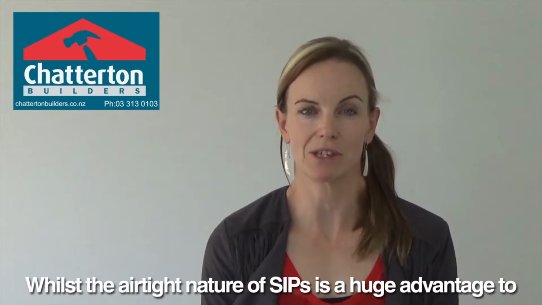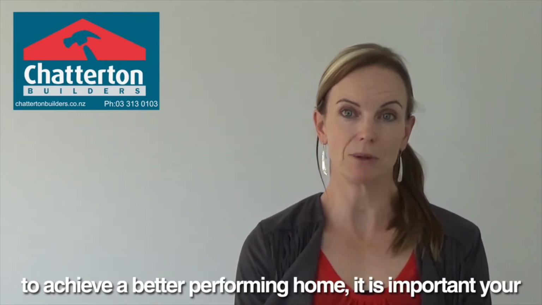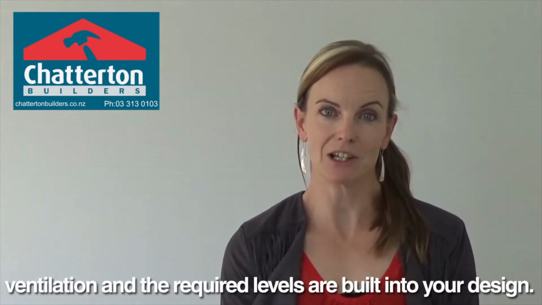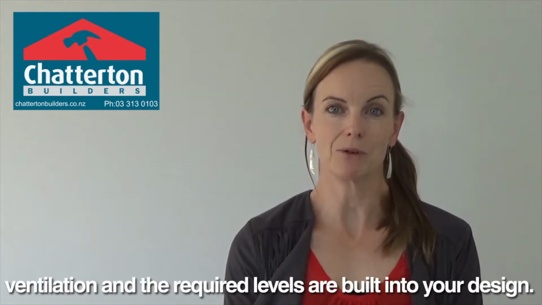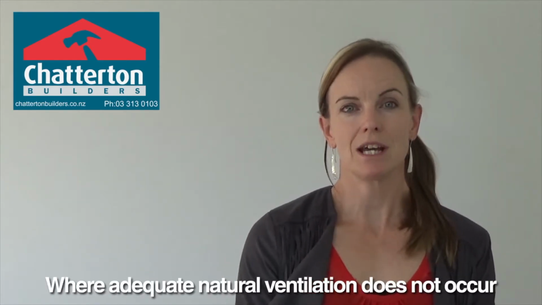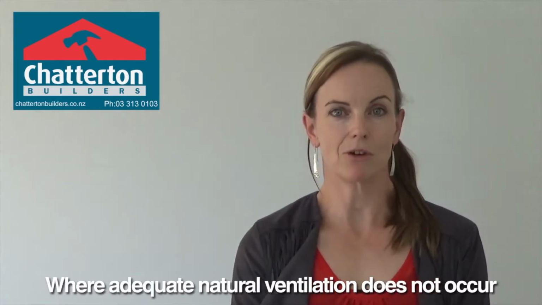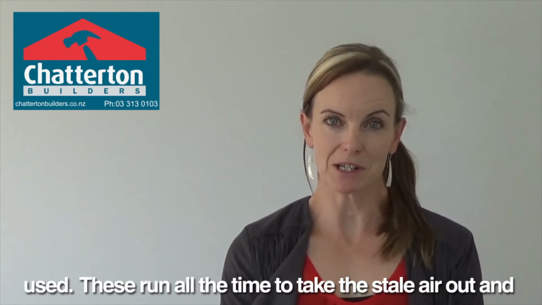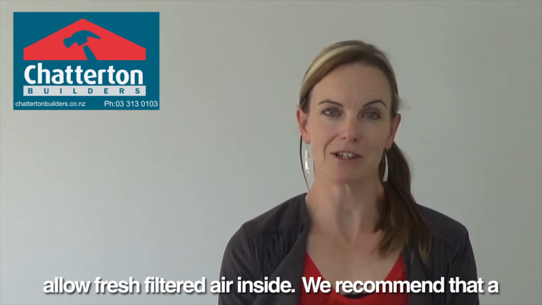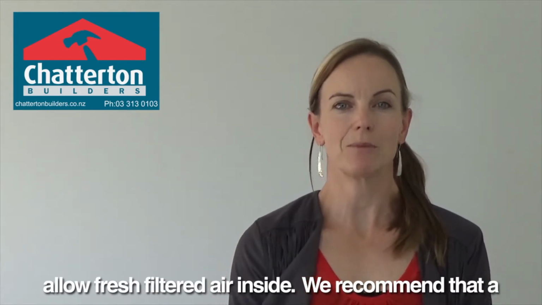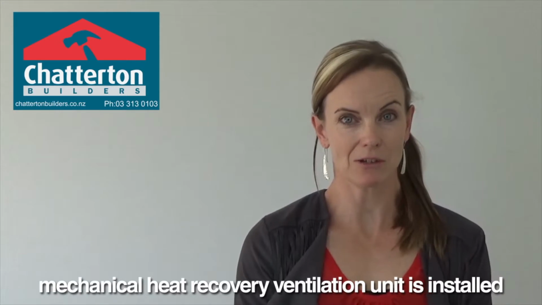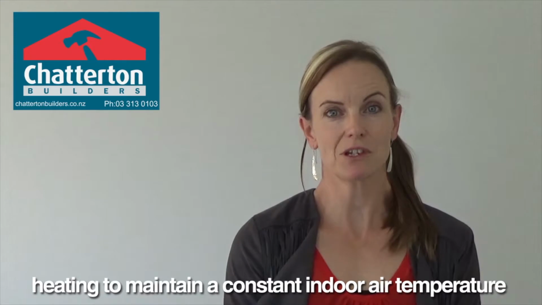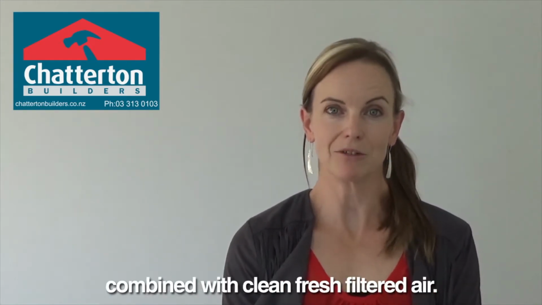Whilst the airtight nature of SIPs is a huge advantage to achieve a better performing home, it's important your builder and designer are aware of the need for adequate ventilation and the required levels are built into your house design. Where adequate natural ventilation does not occur, it's a requirement that a mechanical ventilation source is used. These run all the time to take the stale air out and allow fresh filtered air inside. We recommend that a mechanical heat recovery unit is installed, as alongside the air tightness, this enables little to no heating to maintain a constant indoor air temperature, combined with the clean, fresh filtered air.